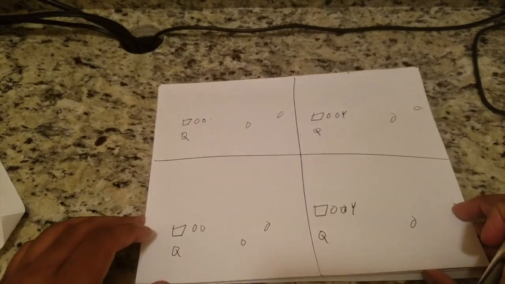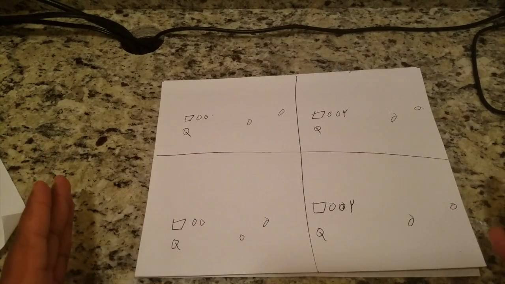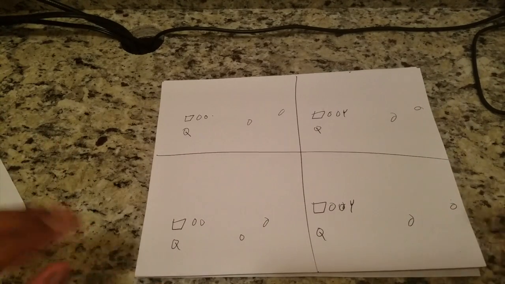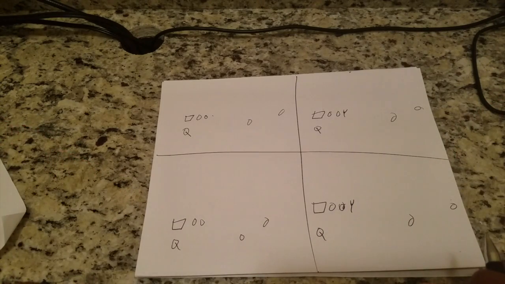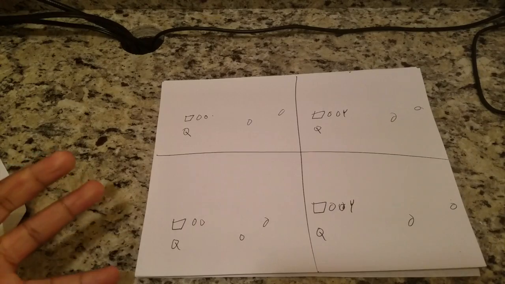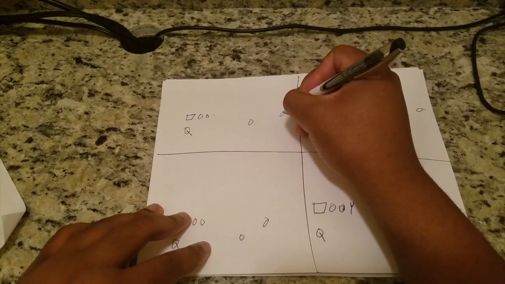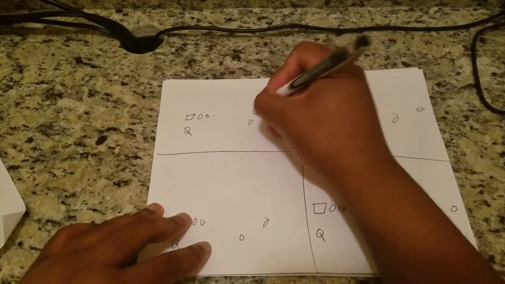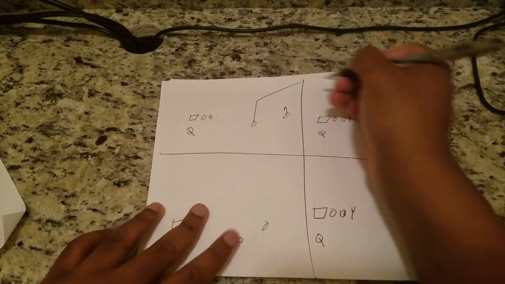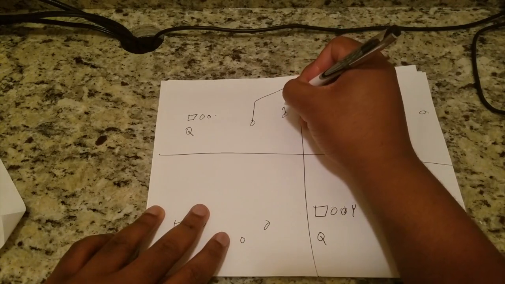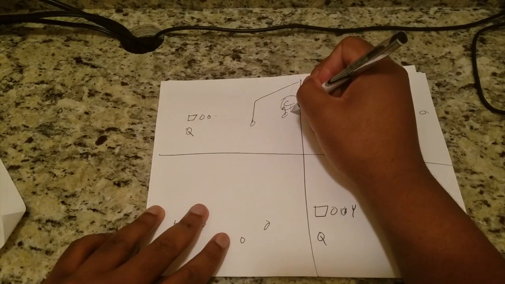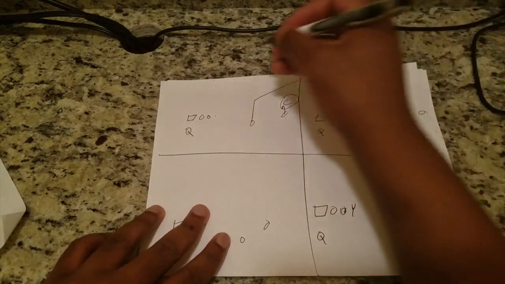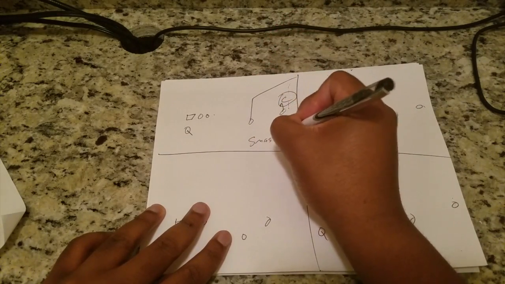How about this? Route combinations. Route combinations typically have the same wording across the board, but it may be a little different. But I'm going to use the basic vanilla version of it. All right. Have you ever heard of the smash concept? Smash routes, right? To where this outside guy's going to run a hitch route, and this inside guy's going to run a corner. And we're reading this defender here. If he plays back, we throw the hitch. If he plays down, we throw it over the top of his head to this corner route. And this is our smash set.